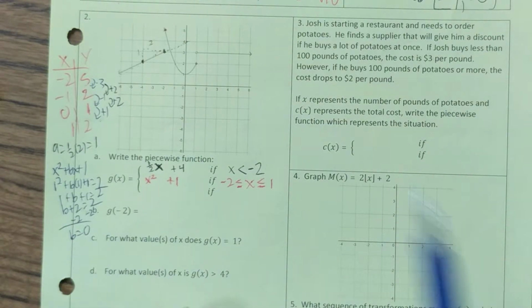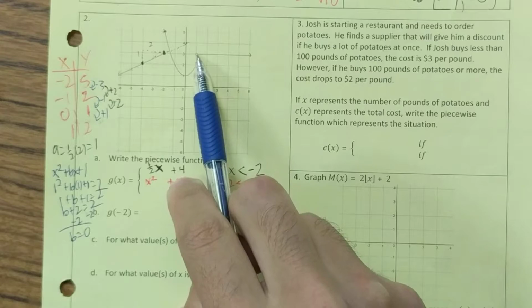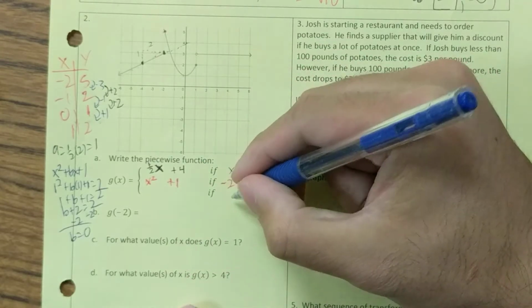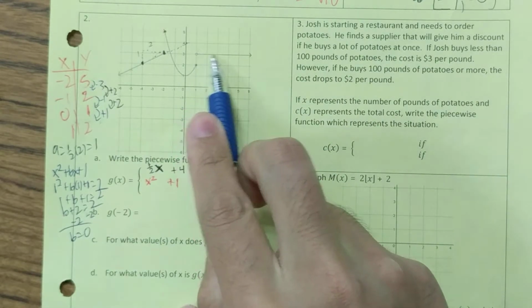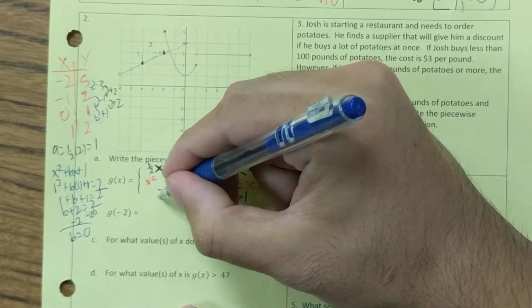All right, and then lastly, I've got a straight line which starts after x is greater than 1. And the output is simply a constant 3.